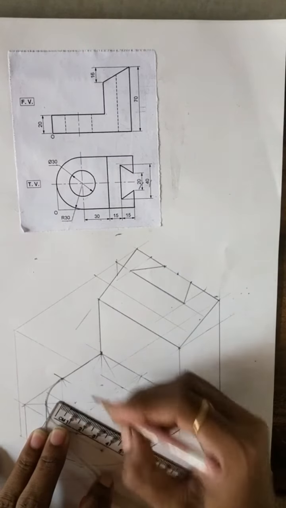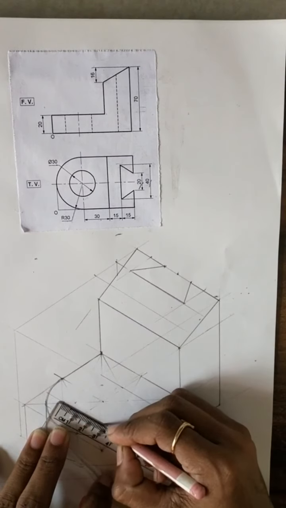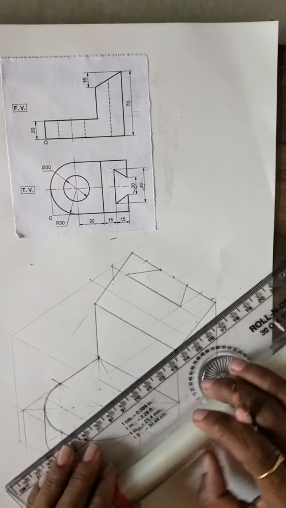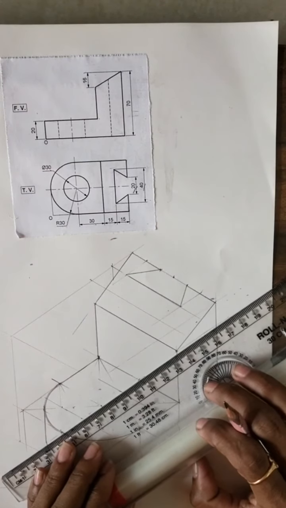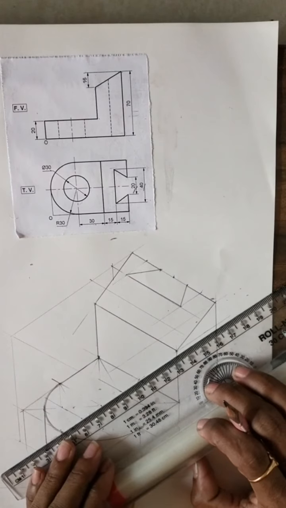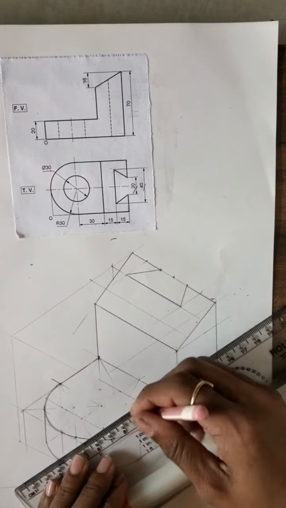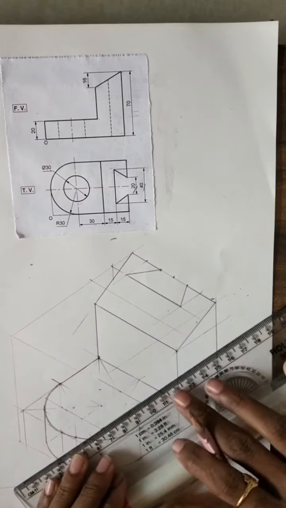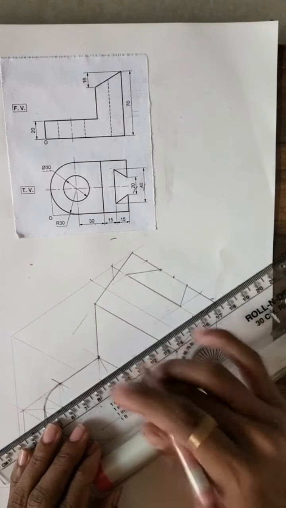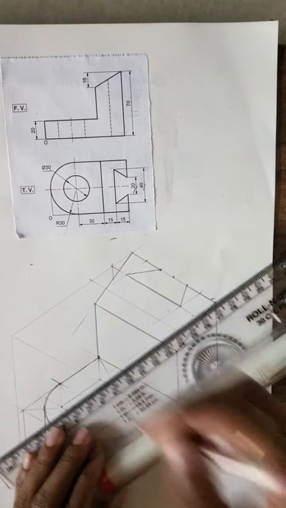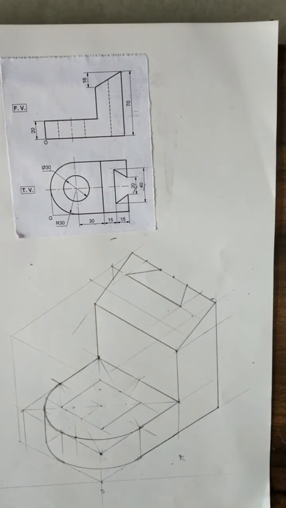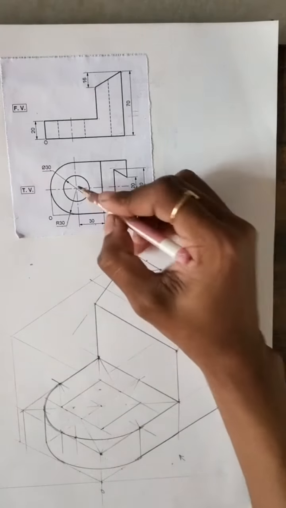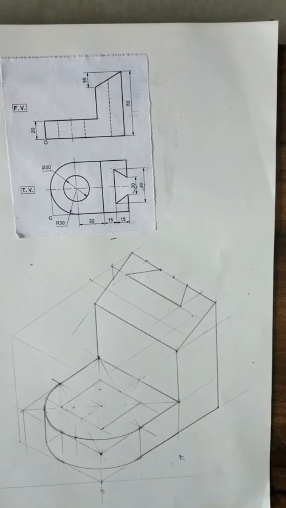So 15 here and 15 here. Now join all the points, and in this way we have completed a square for this 30 diameter circle.